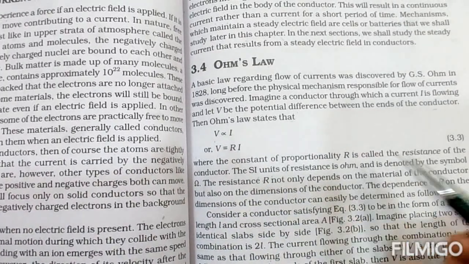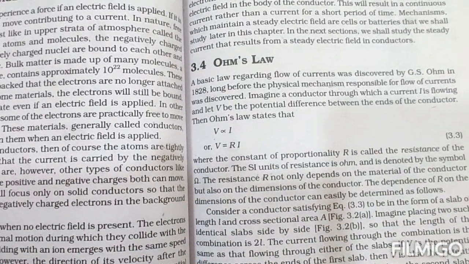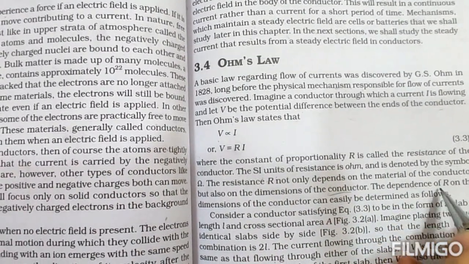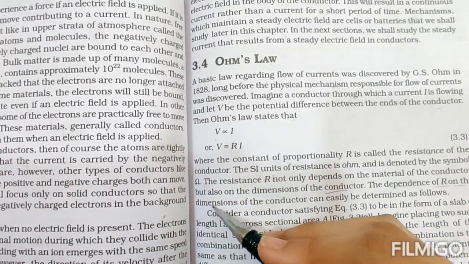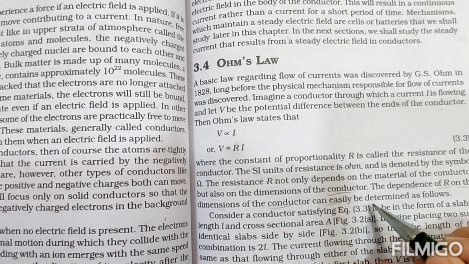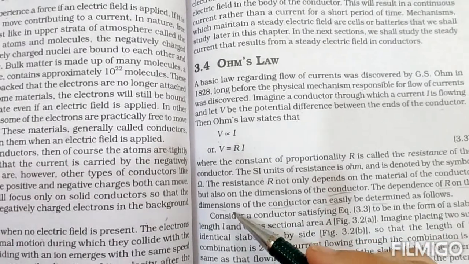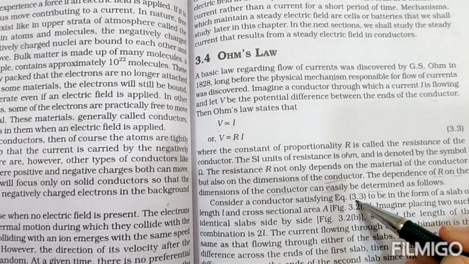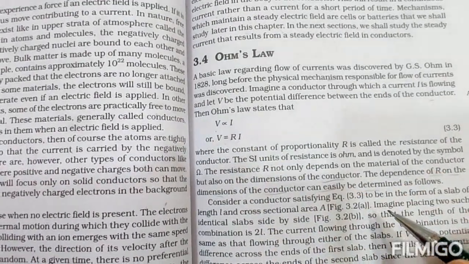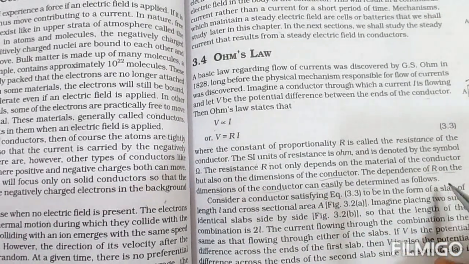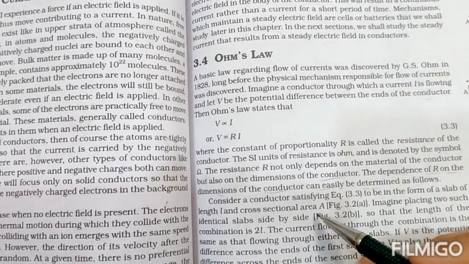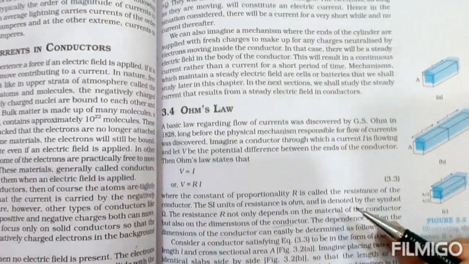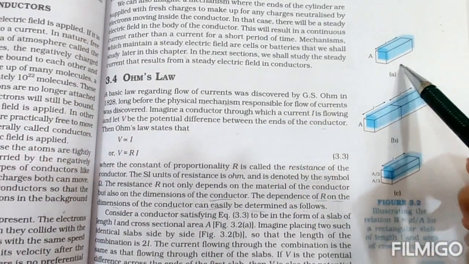The resistance R not only depends on the material of the conductor but also on the dimensions of the conductor. The dependence of R on the dimensions of the conductor can easily be determined as follows. Consider a conductor satisfying equation 3.3, V equals RI, to be in the form of a slab of length L and cross-sectional area A, Figure 3.2a.